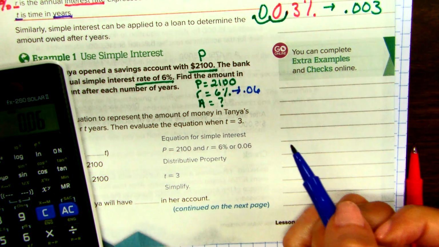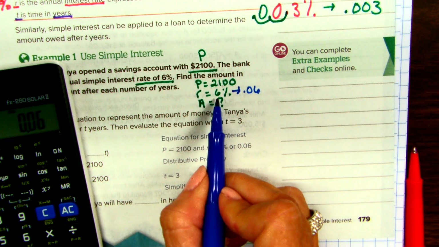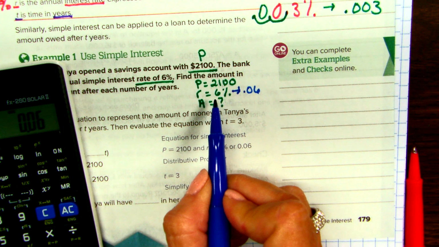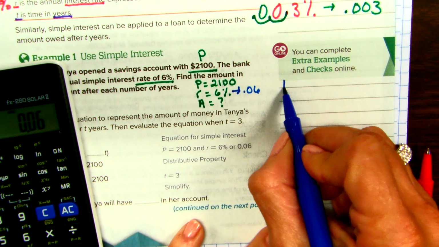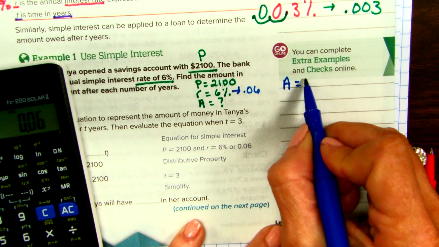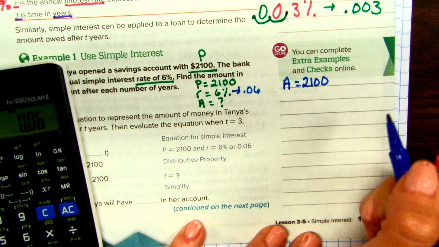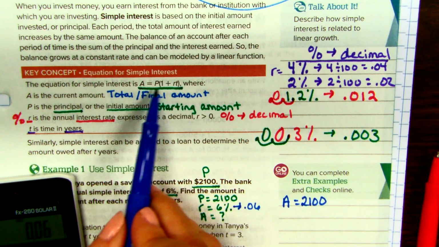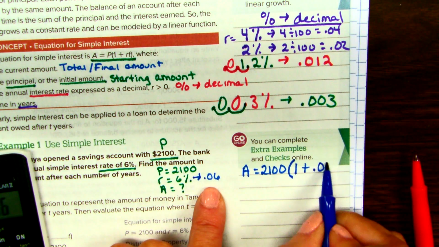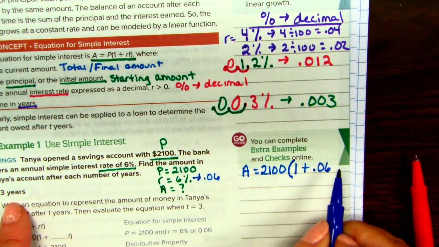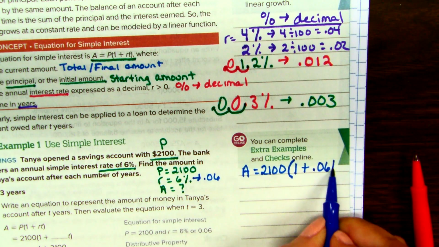So guys, listen to what I'm going to say right here. Common mistake is students plugging in a 6 for the R versus changing it to a decimal first and plugging it in. Okay, so that's really important. So let's plug these numbers in. A is what we're trying to find. Then we have the principal. And I'm just following this formula right here. Then there's parentheses. Always a 1, always a plus. We already changed the R to 0.06. And I'm not going to plug the 3 in. I'll explain why in a second. I'm just going to make it a T.